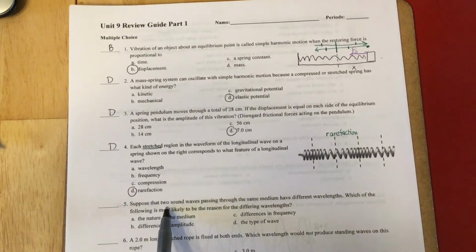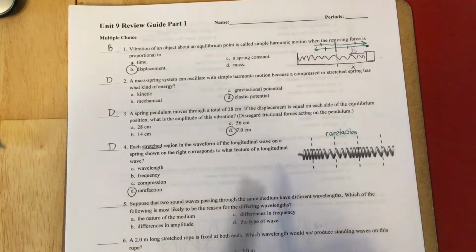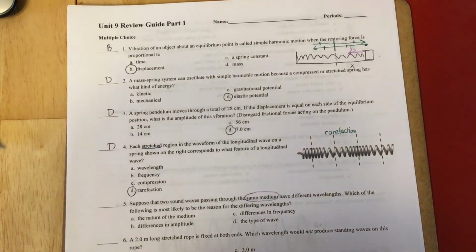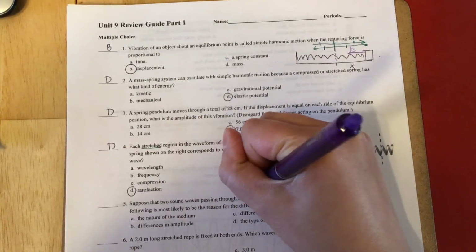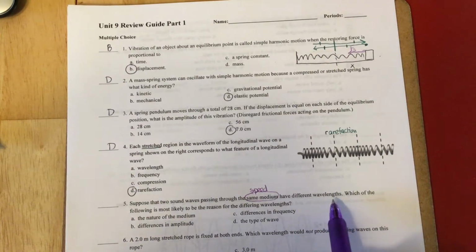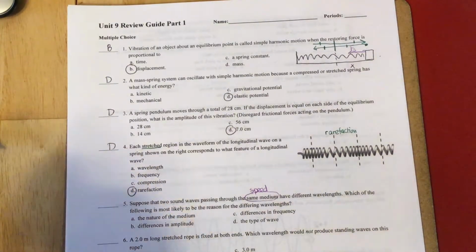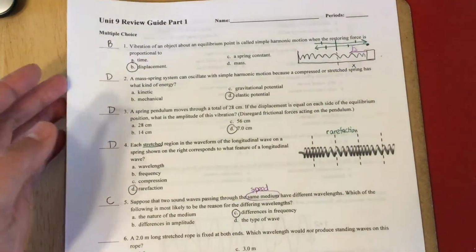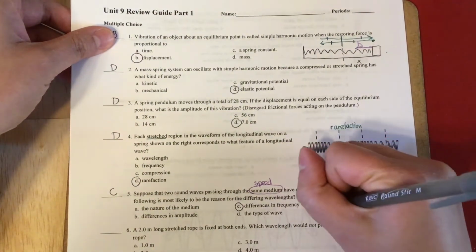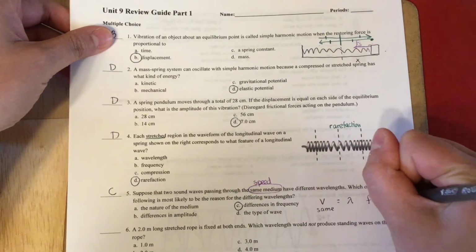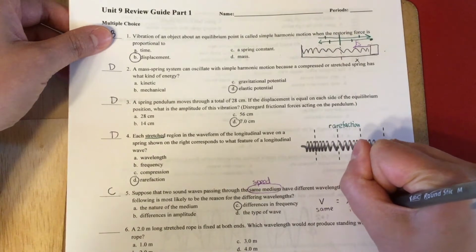So now I have two sound waves passing through the same medium. Get your highlighter out for a second. If they have the same medium, what do they have the same of? They automatically have the same speed, the same wave speed. So our two sound waves are traveling the same speed but have different wavelengths. They must have different wavelengths because there are different frequencies. Use our wave equation for this. They have the same speed. So if they have different wavelengths, they must have different frequencies. These are inversely related.